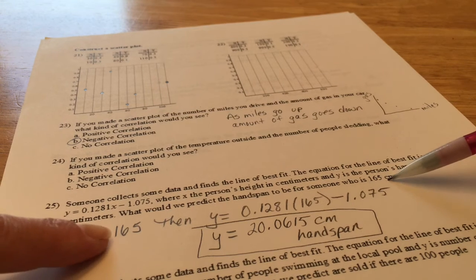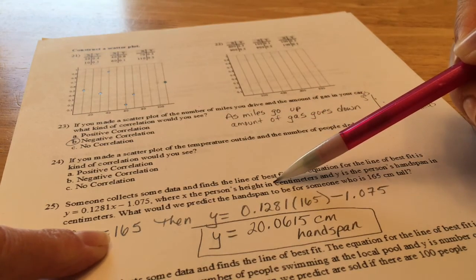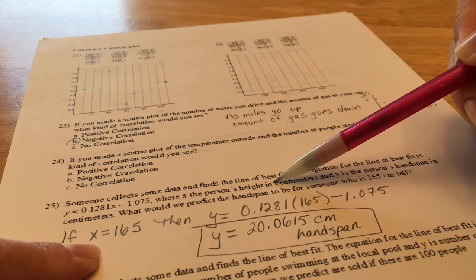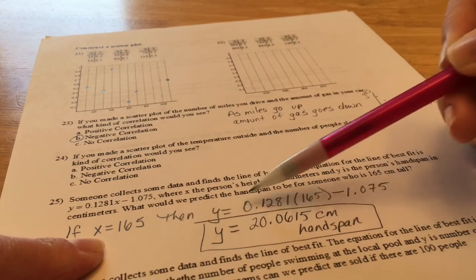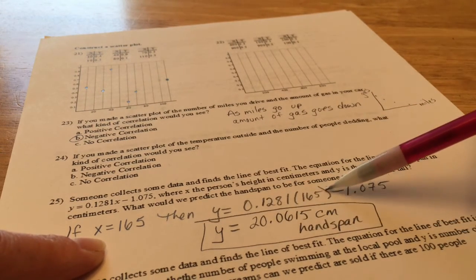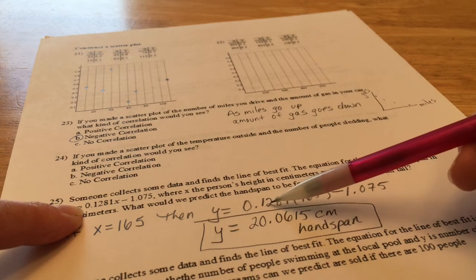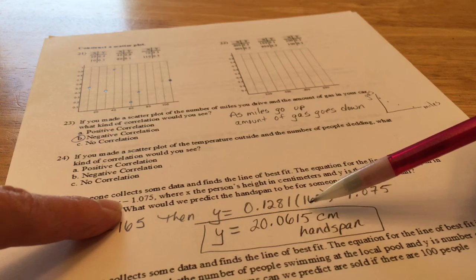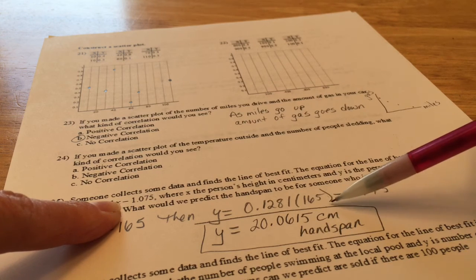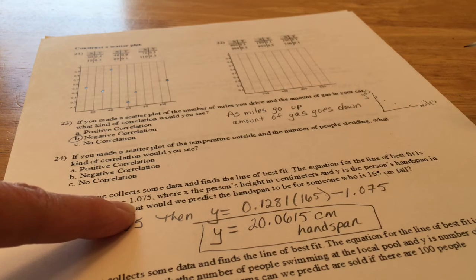Well, they told me the height is 165, and they also told me that x is the person's height. So x is 165, and I want to know what y is, the hand span. So I just plug that into this equation. I took the x out and replaced it with 165: 0.1281 times 165 minus 1.075.